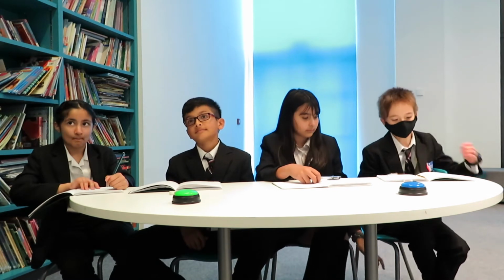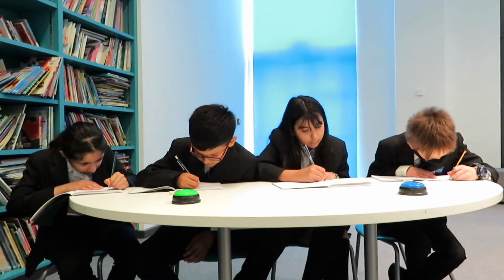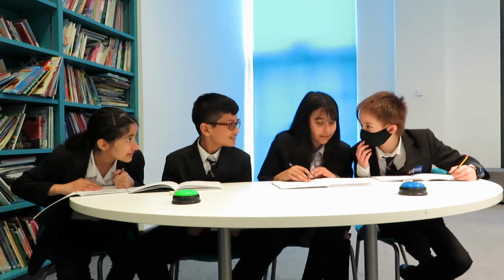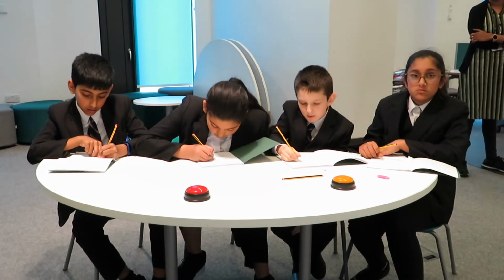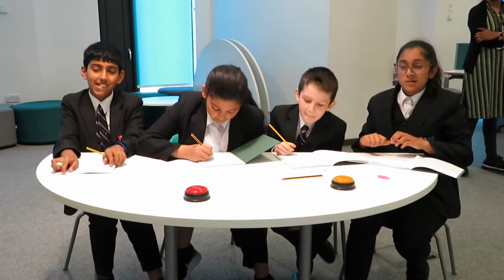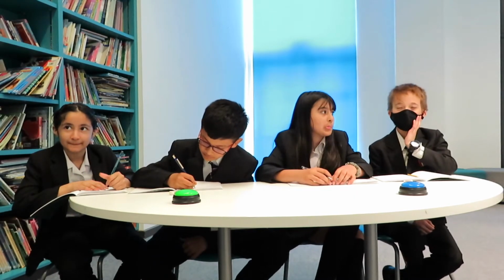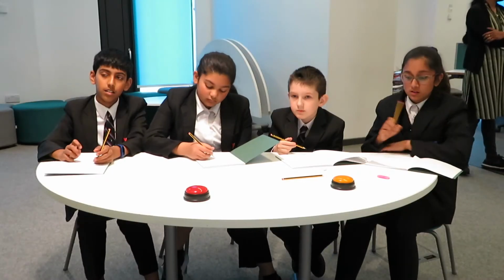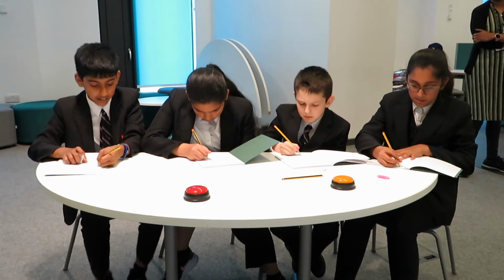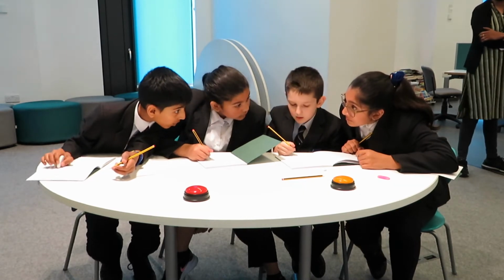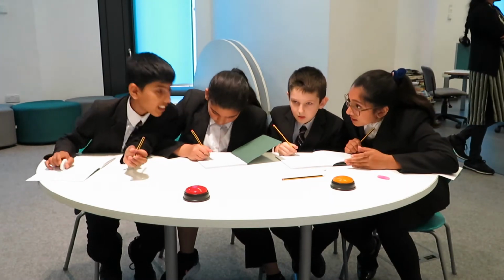Hawthorne, add together 143 and 115. 258. Correct. Rowan, add together 49 and 11. 60. Correct. Hawthorne, how much is 9 less than 39? 30. Correct. Rowan, how much is 7 more than 68? 75. Correct.